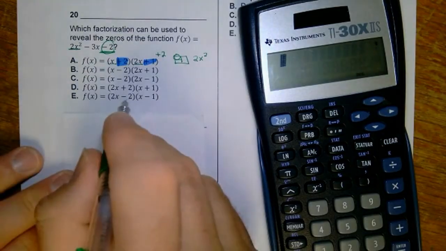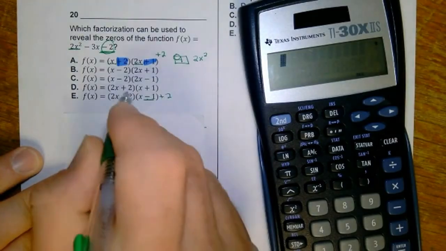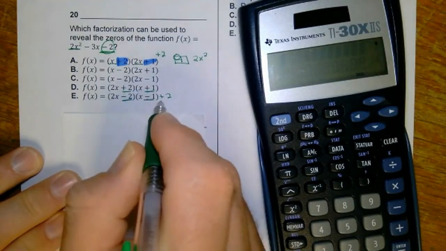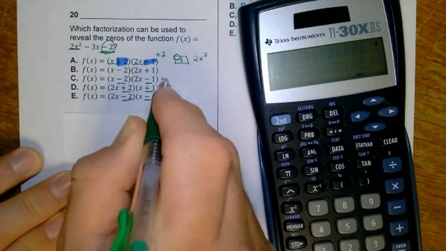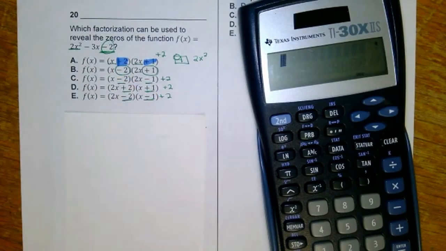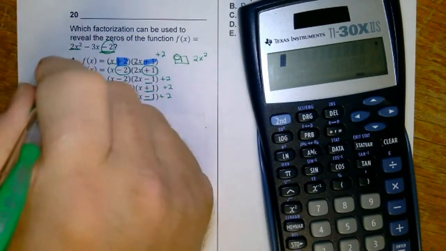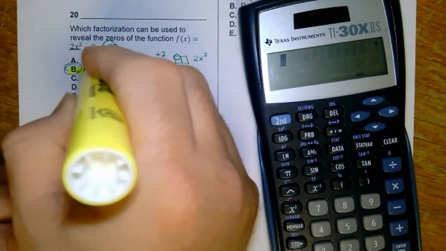And if you go down this whole question, a negative times a negative, that would be a positive 2. A positive times a positive, that's a positive 2. A negative times a negative is a positive 2. There is only one question that yields negative 2, which means B is my answer.